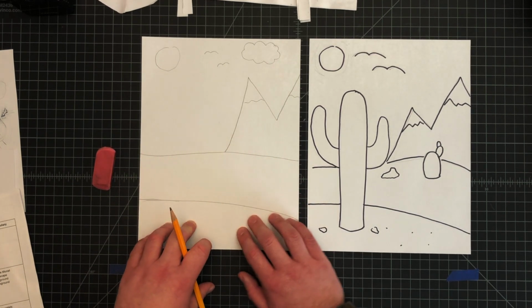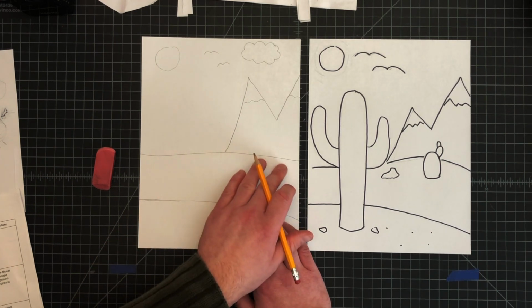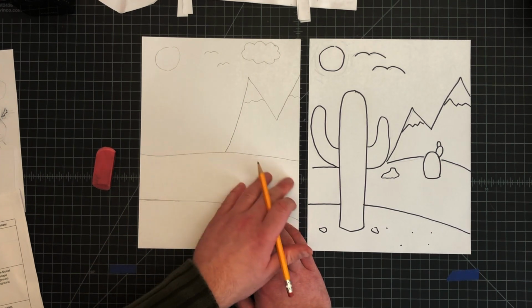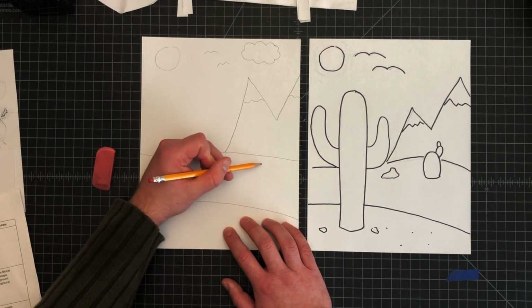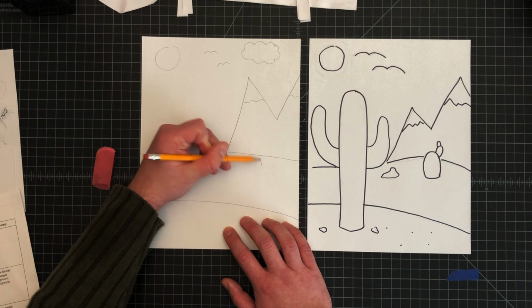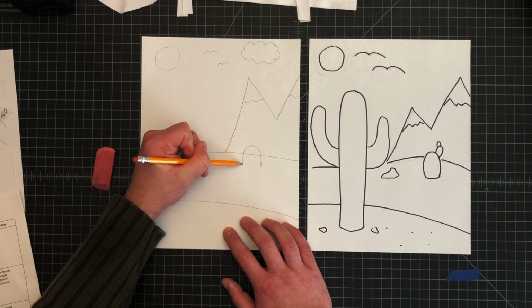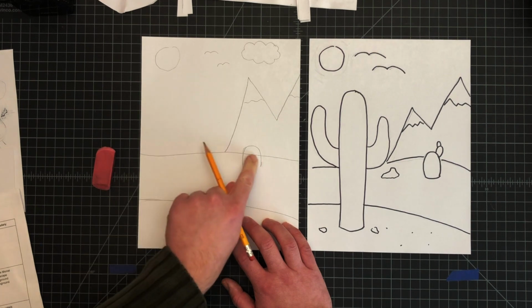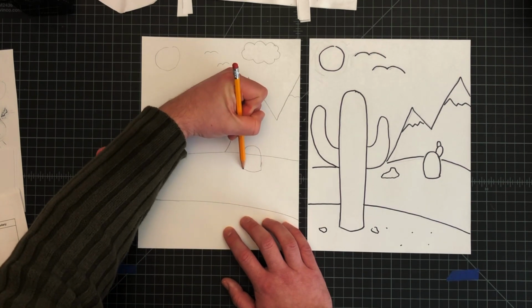Now I want to draw in a few more items for this. This is pretty easy. What I'm going to do is I want to do the little area here, the middle ground, where I have a little kind of cactus off the side. And that's just basically a bump. A bump that's going to go over that line a little bit. And then I'm going to put a rounded bottom on it.